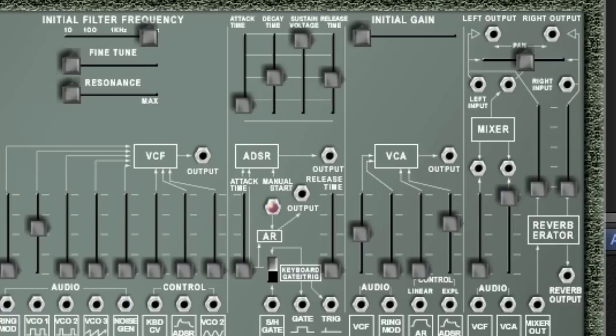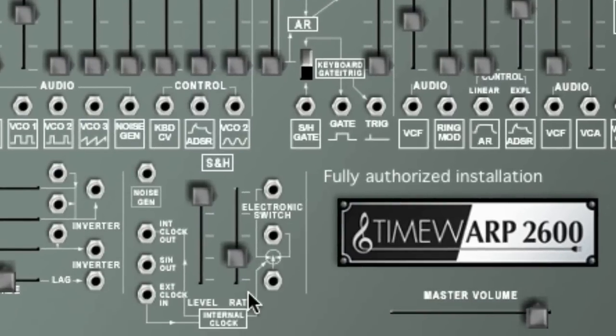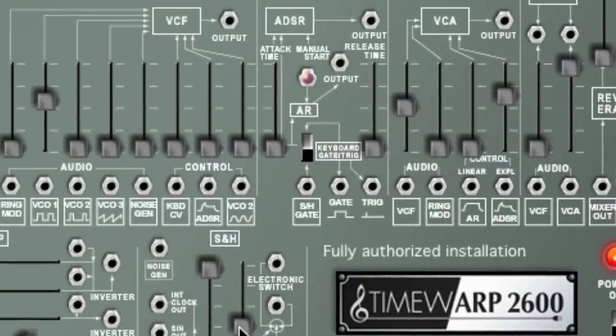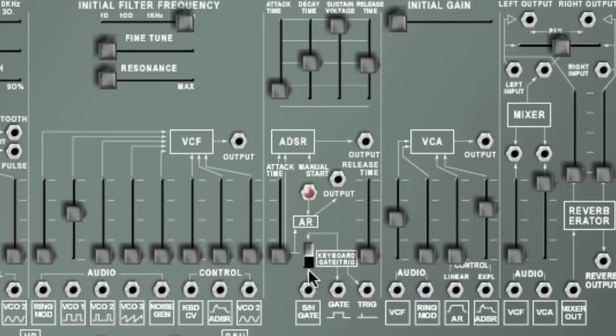Now in this case, the envelope generator is being triggered by the keyboard, but the fact that the sample and hold process contains a built-in clocking square wave oscillator, we can use the low-frequency oscillator square wave to fire the envelope generator by flipping this switch here.